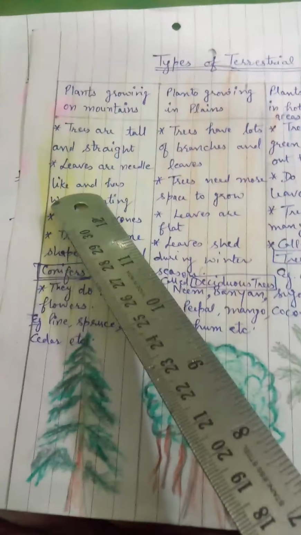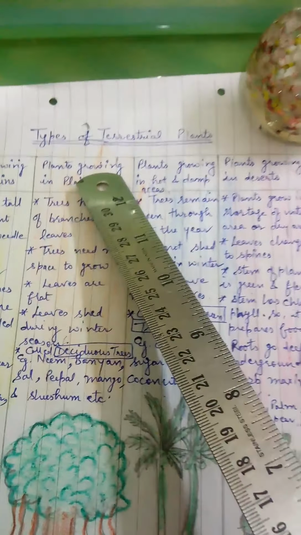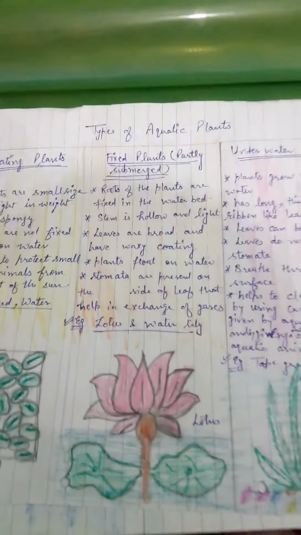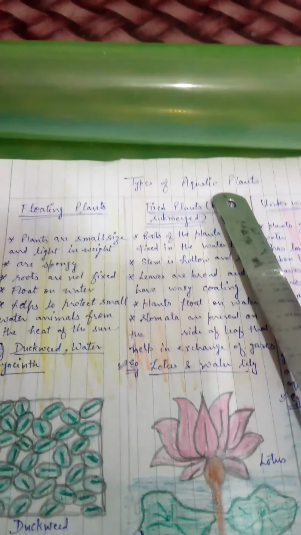So now we have discussed all these 5 types of terrestrial plants. Have you got it, students? Now we come to another topic, the types of aquatic plants. Students, you found it interesting? Okay. Types of aquatic plants. Students, the plants that grow in water are called aquatic plants.